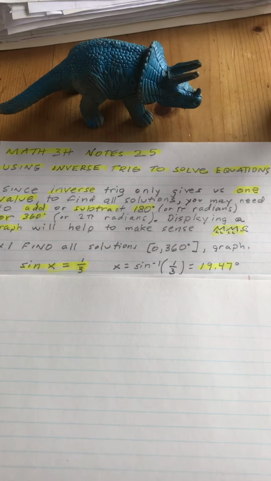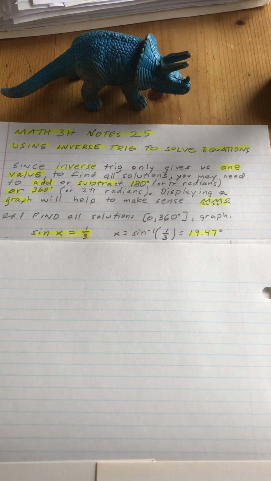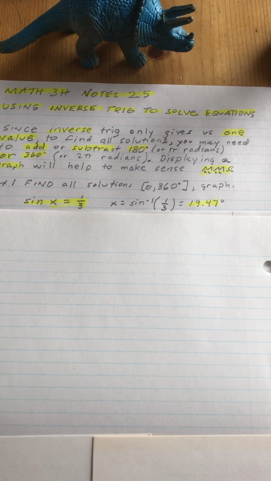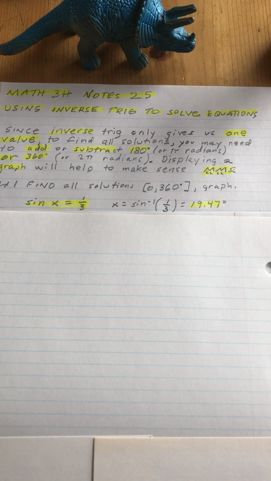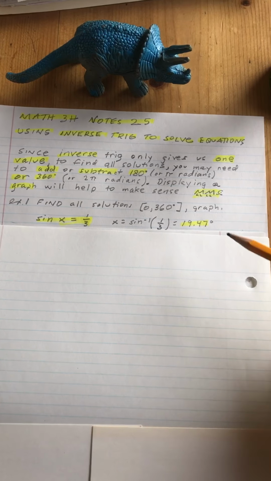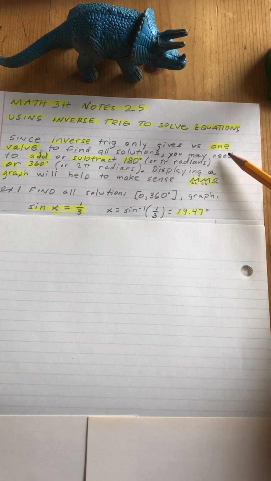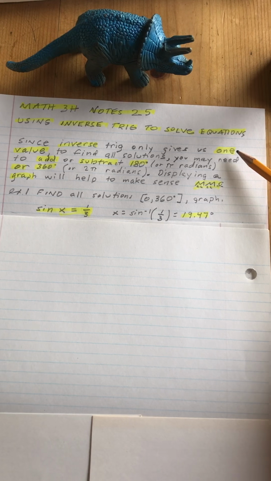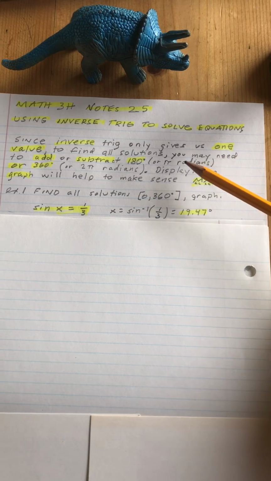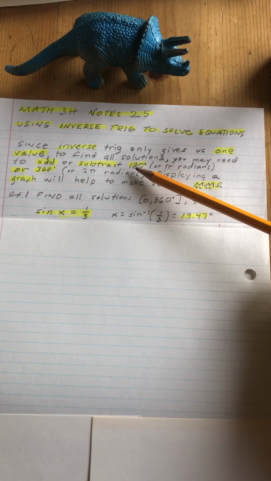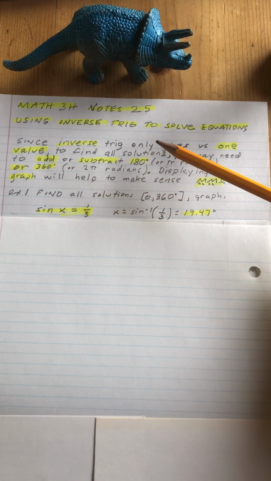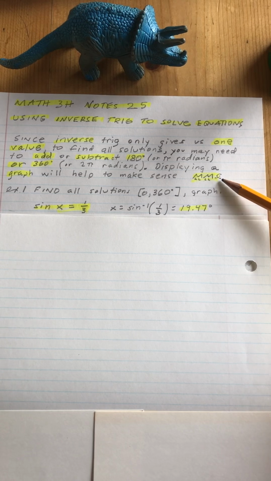Okay, so here's our main idea that we want to talk about. We want to see how we can use inverse trig to help us find solutions, especially if it's not on a unit circle. So what we do is we realize that when we use a calculator, it only gives us one value. But most of the time, there's at least two solutions. Mainly what we have to do is either add or subtract 180 or 360. Kind of depends, you have to look at it on the graph. And we'll see how math makes sense.